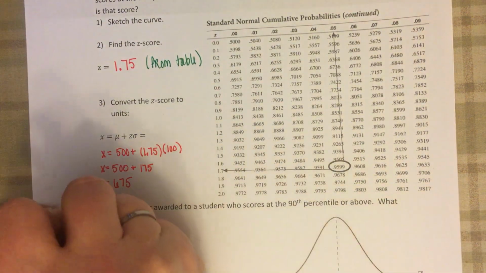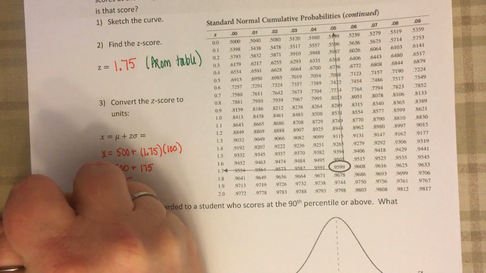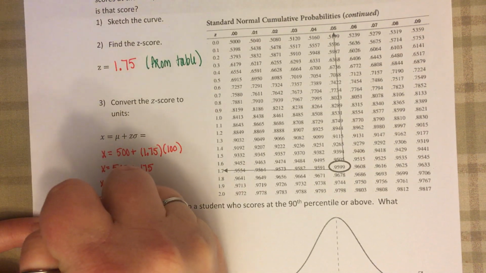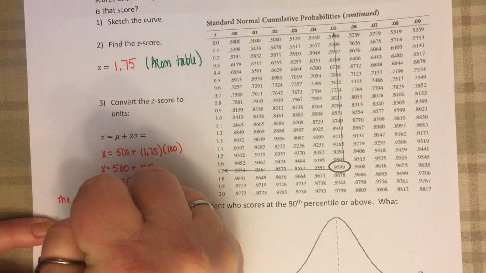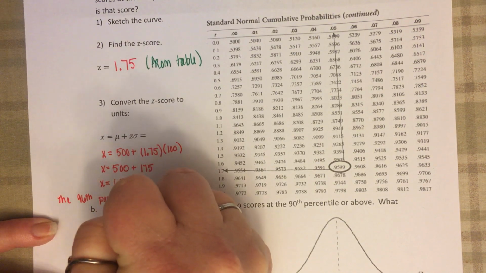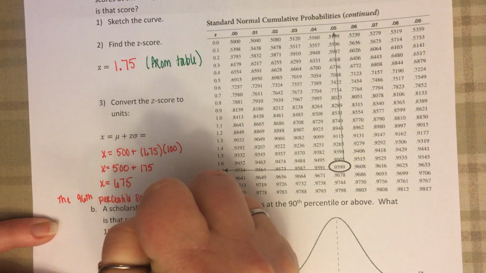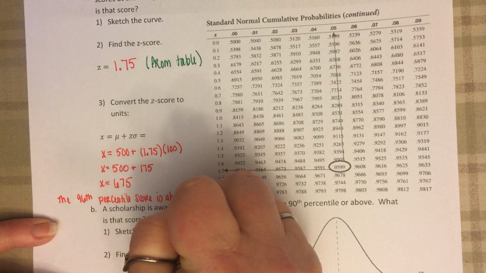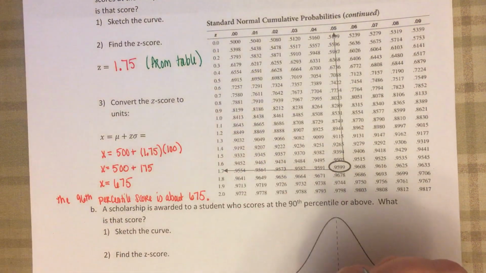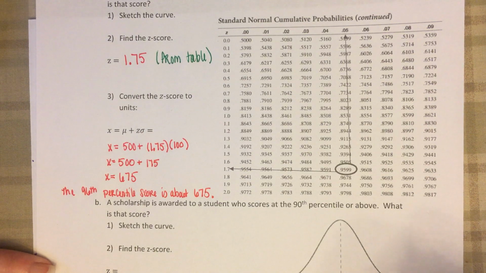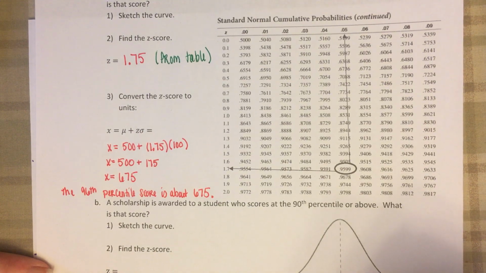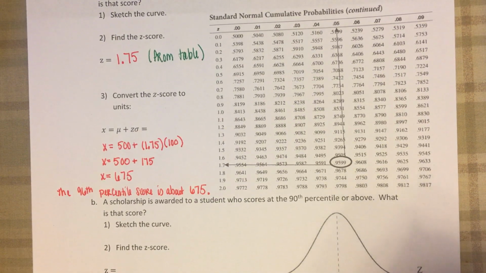All right. So that means the 96th percentile score is about 675. We use the word about or approximately in a lot of the problems going either direction in this section because it's not exact. And again, we're thinking it's a model, so it's not necessarily a perfect representation of our data, but it should be relatively close. So the 96th percentile score is about 675.